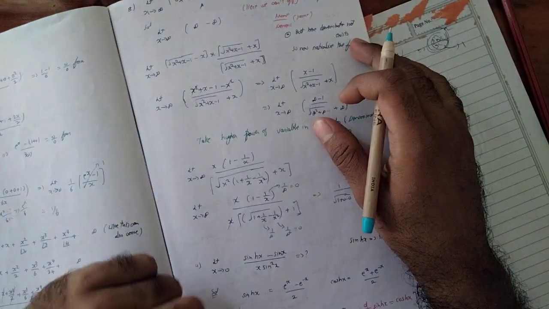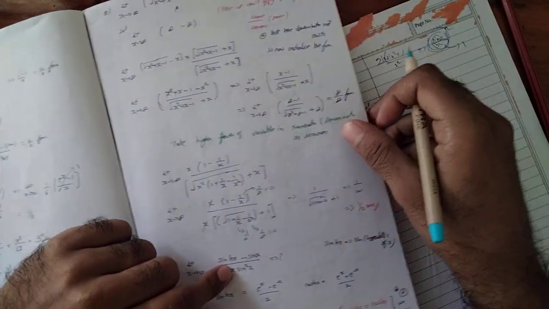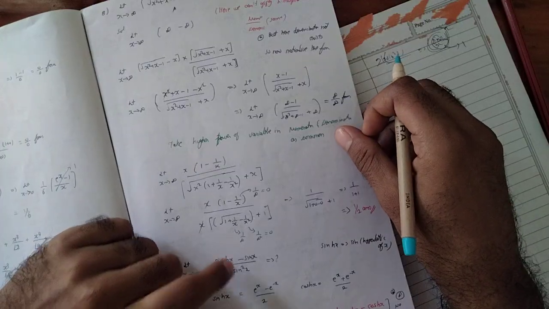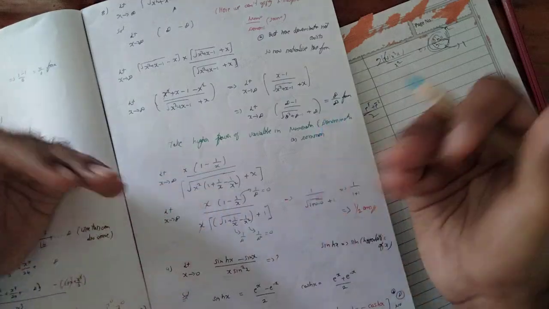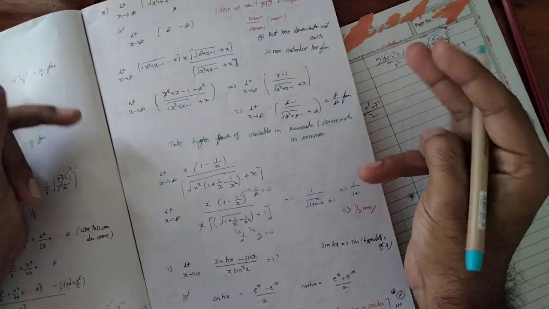So they are asking this one, and we need to just calculate. How can we calculate? This h is nothing but hyperbolic, because sometimes the sine curve may behave in a hyperbolic way also.